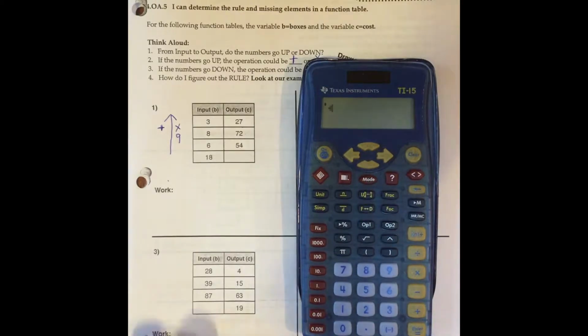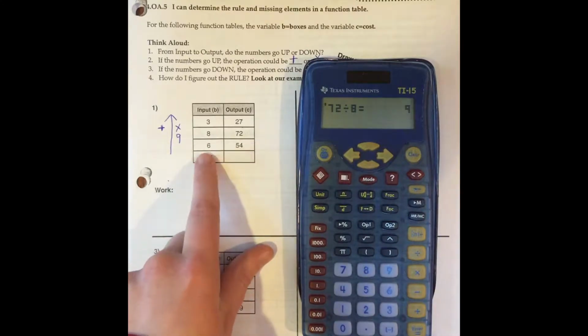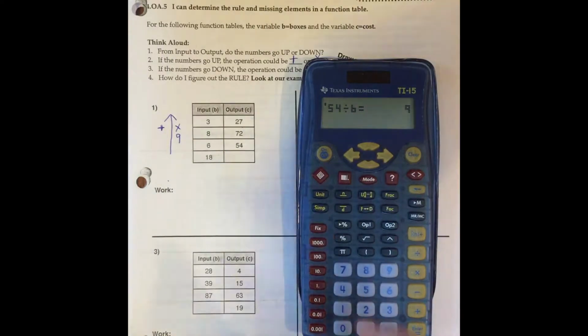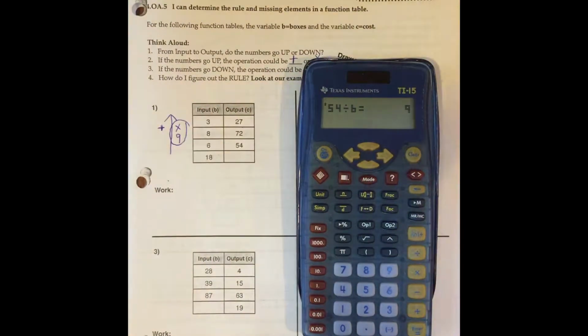Now I'm going to check the rest with division, and if I get 9 every time, I know I have a pattern. So 8 to 72, bigger number 72, divided by 8. Ooh, I get 9 again. And then 6 and 54, bigger number 54, divided by 6. Once again, I get 9. So I know I have a pattern. So I'm going to circle my times 9 here, because that's my pattern.